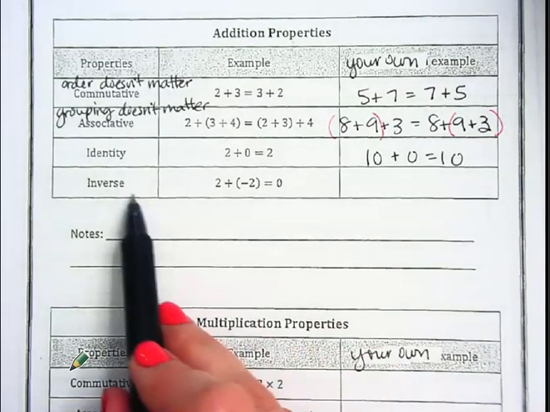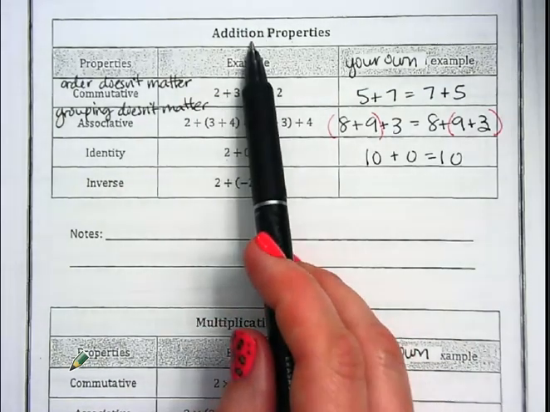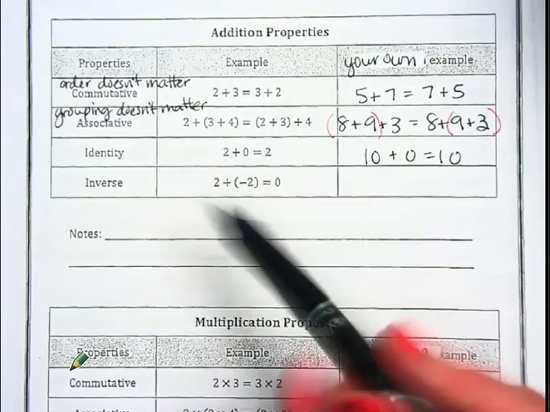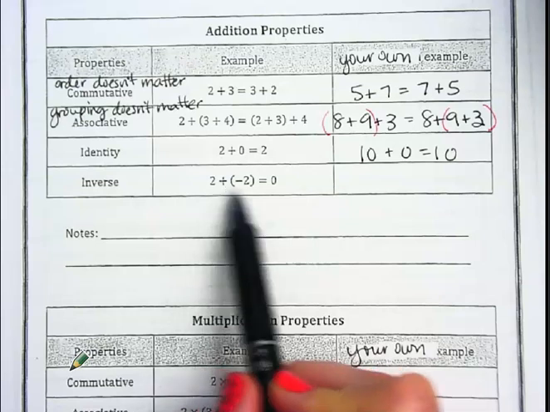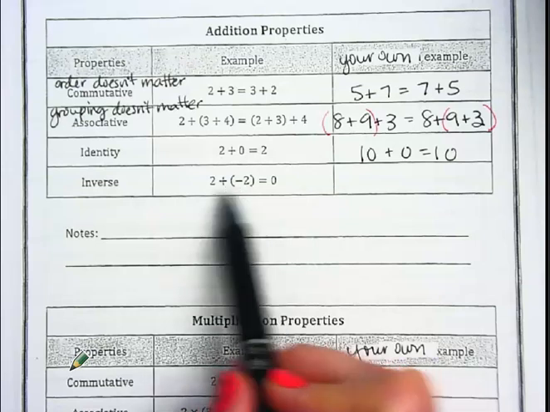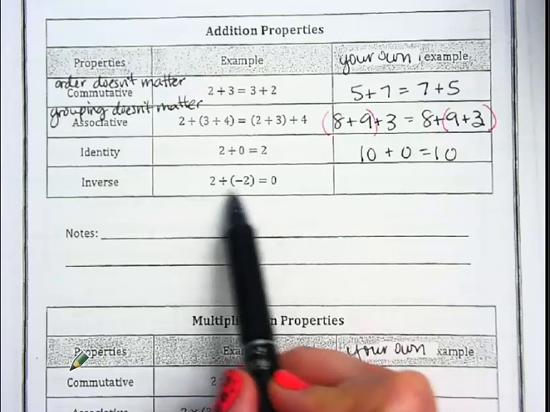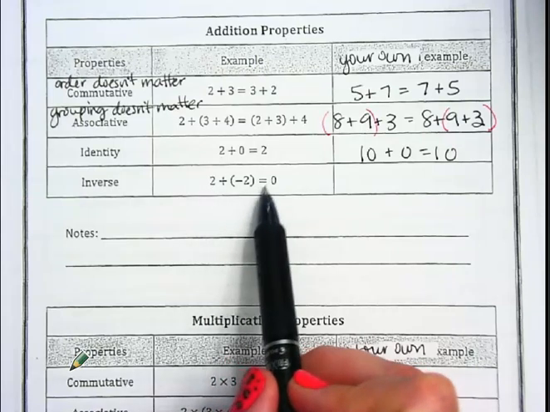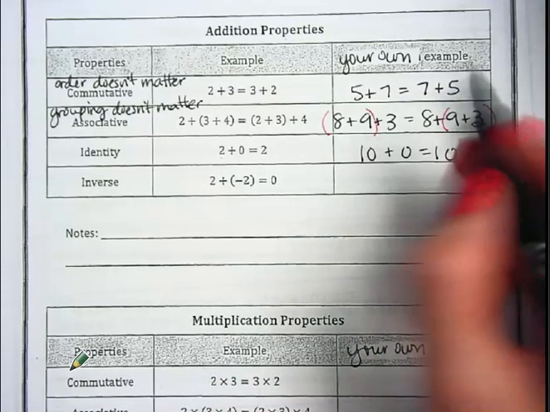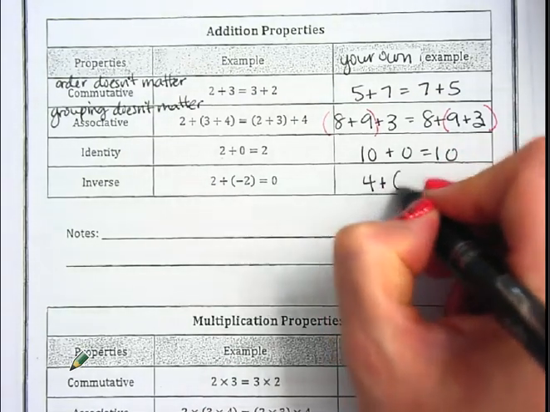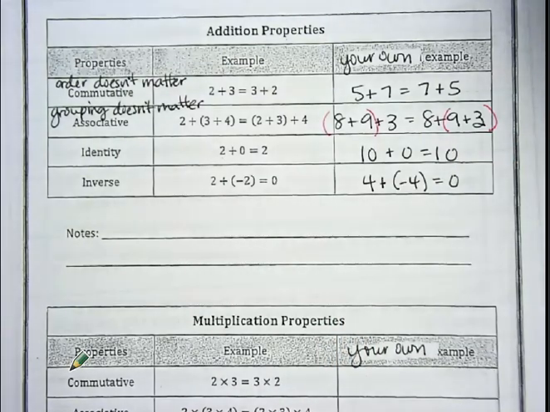And then in this last property right here, the inverse property, this is inverse for addition, sometimes called additive inverse. And it's telling me that if I take a number and add it to its opposite, so negative 2 is the opposite of 2, or its inverse. So I take a number and add its inverse, that will equal 0. So they will cancel each other out. So another example might be 4 plus -4 will equal 0.